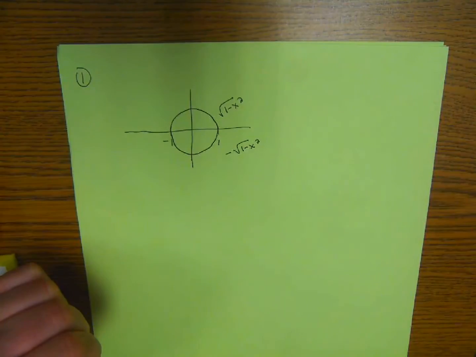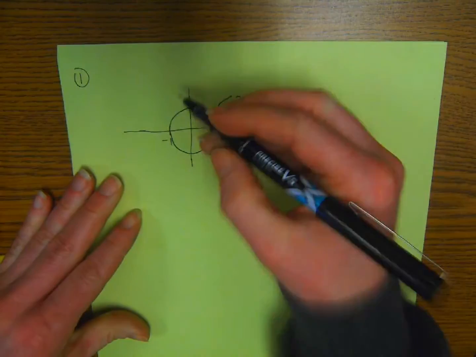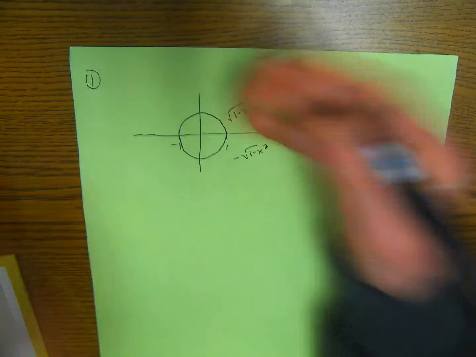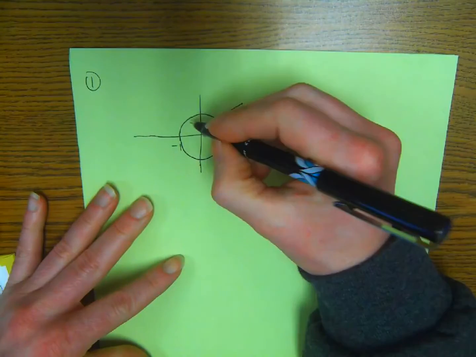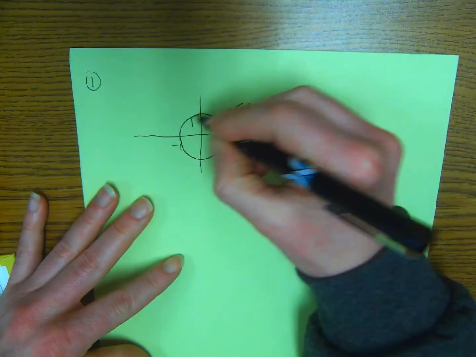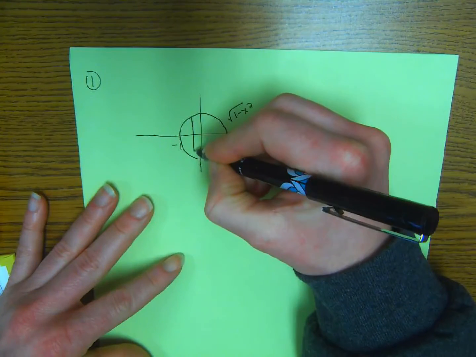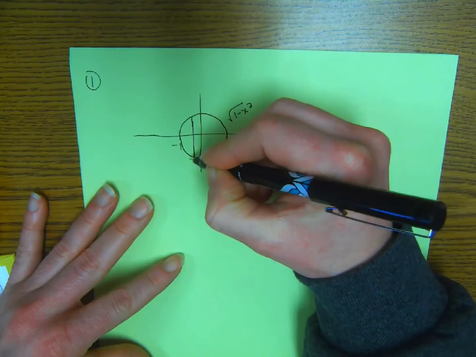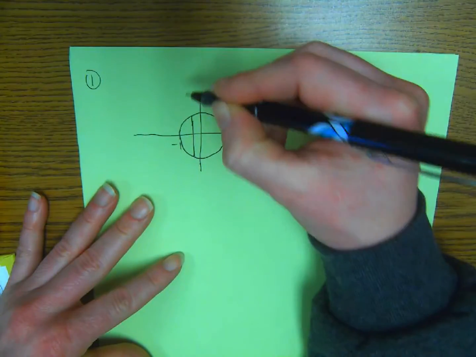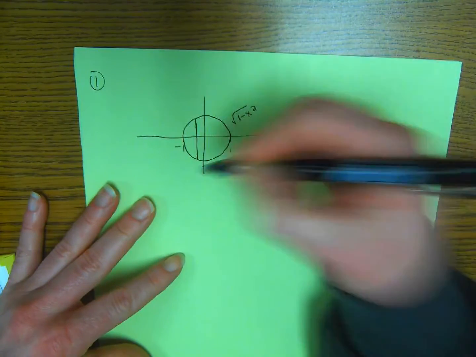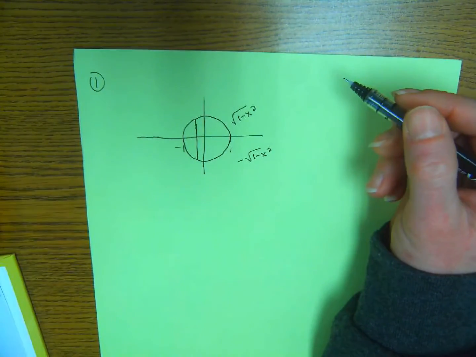Now in addition it says the cross sections are circular discs. Essentially this becomes a sphere if you think about it, because if this is my circle and this is the diameter, and you imagine them coming up and over and then around, we have a sphere.